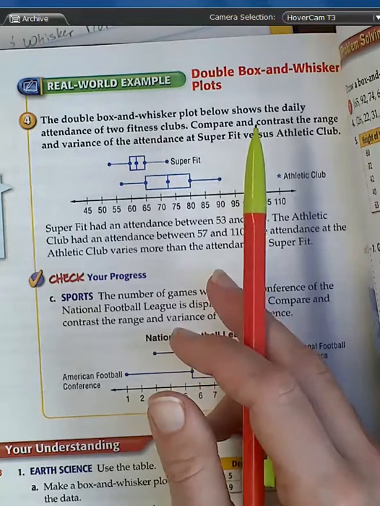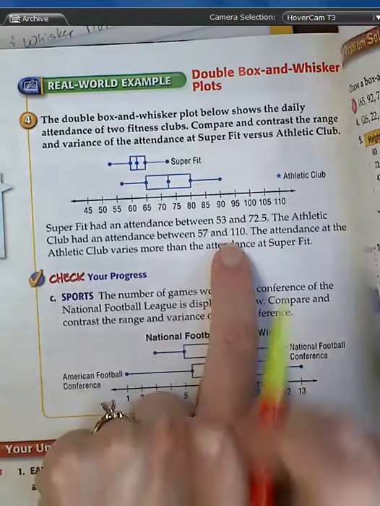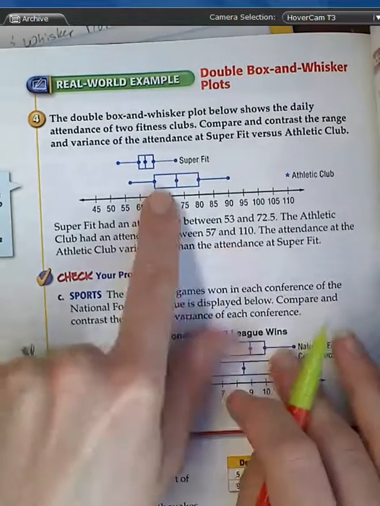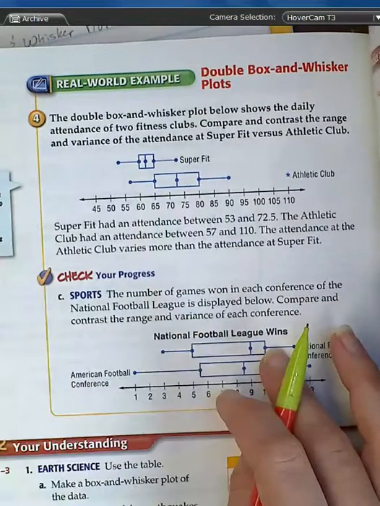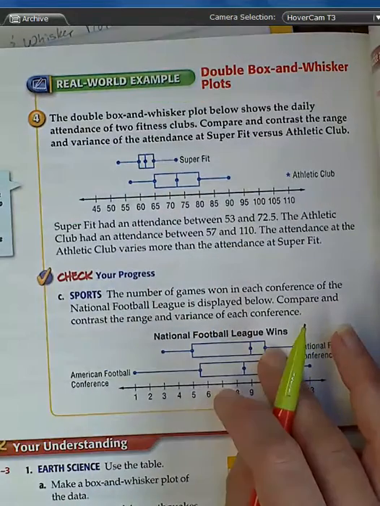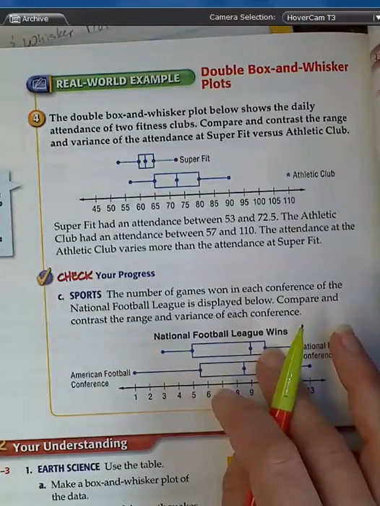Now you're not just talking about straight numbers. So this one's just okay. But the reason I like box and whisker plots is because you can talk about how 25% of the data is bigger than another chunk of the other data. Those are the comparison statements we're going to make.